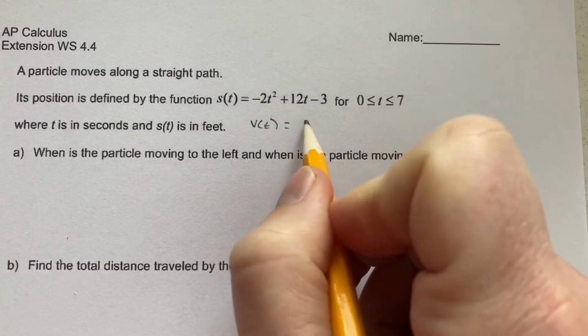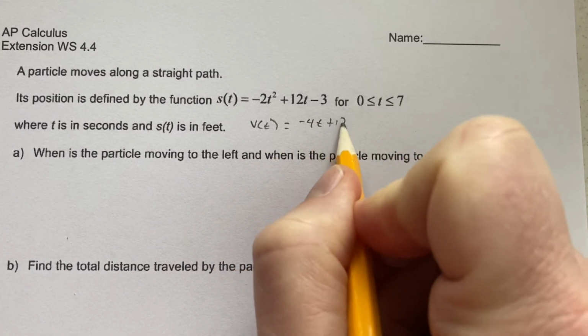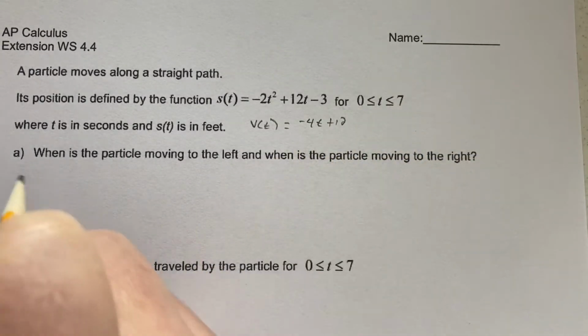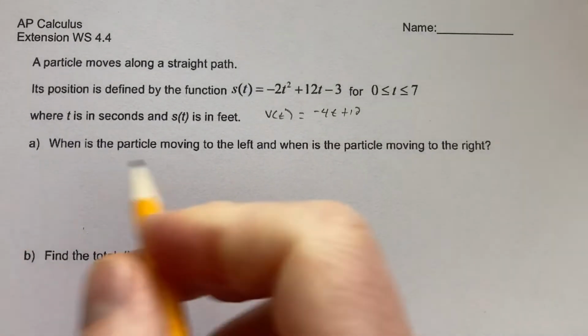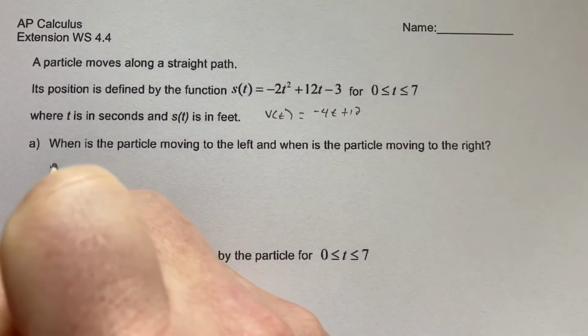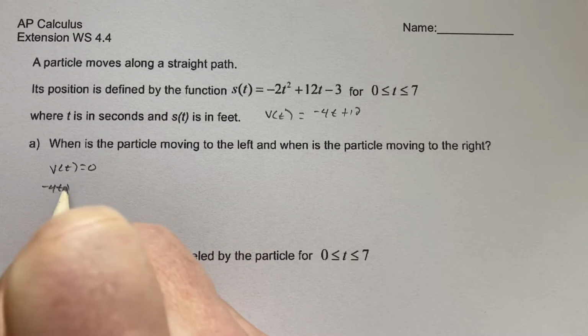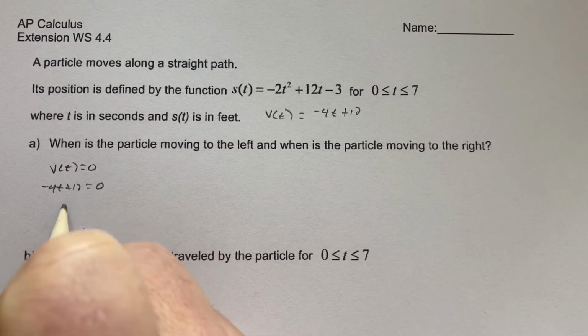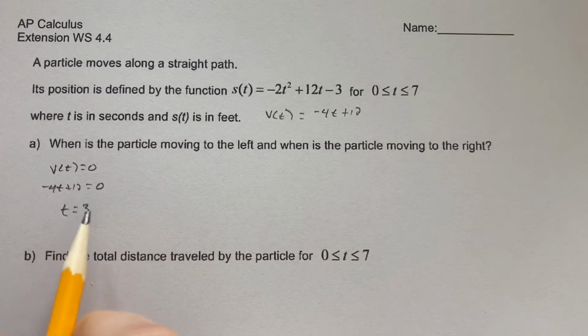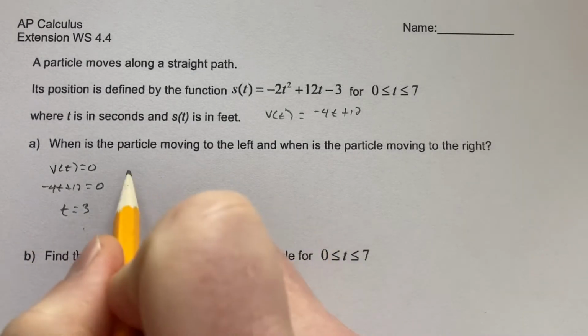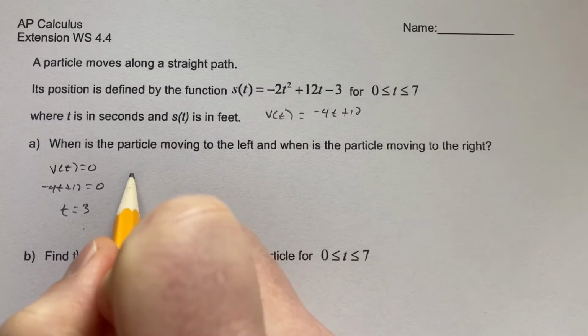So our velocity for this would be negative 4t plus 12. Then I want to know, when is that velocity 0? Because the only time I'm going to be able to change direction is if my velocity is 0, right? So negative 4t plus 12 equals 0 when t equals 3. So that's the possible time where we change direction.